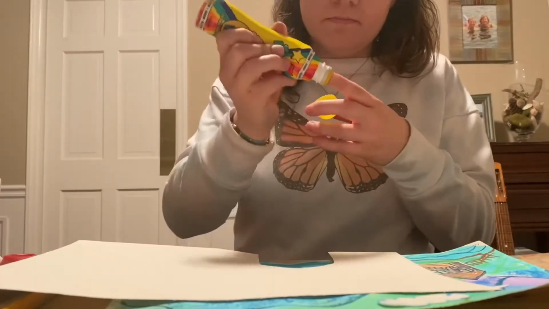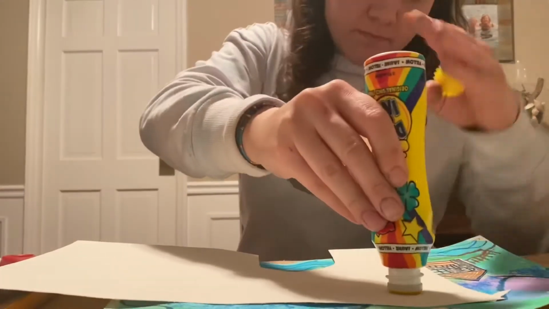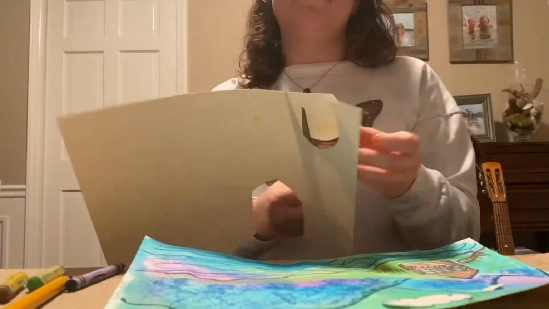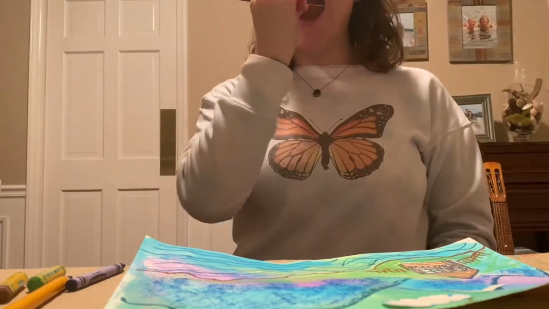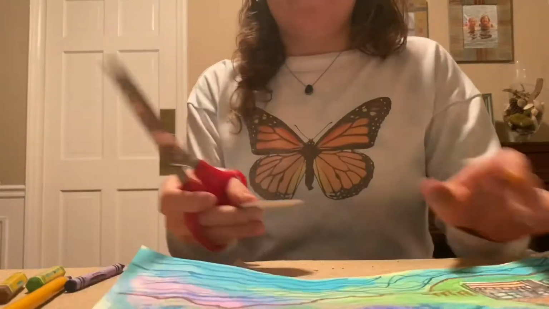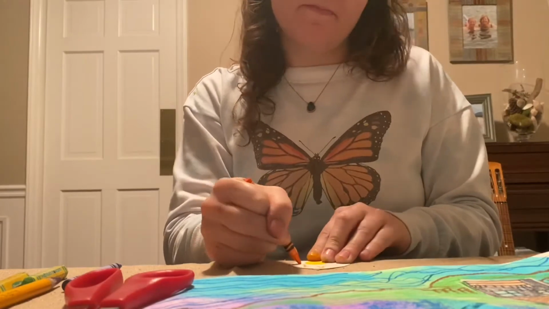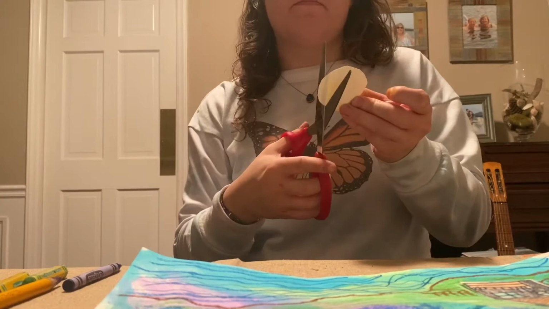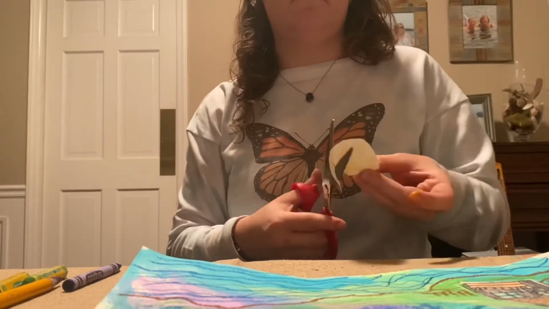And I really want to use this dot maker. Let me push on it so that the ink comes out. This has never been used before. All right, 1 dot. I'm gonna cut that out. Kind of looks like an egg. But I want to turn it into a sun peeking through the mountains. Cut that out now that I've drawn it with crayon. It's cutting out the sun rays.